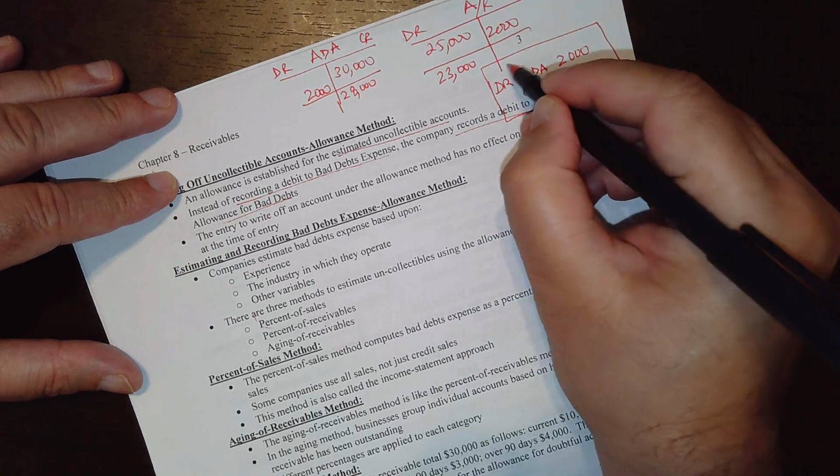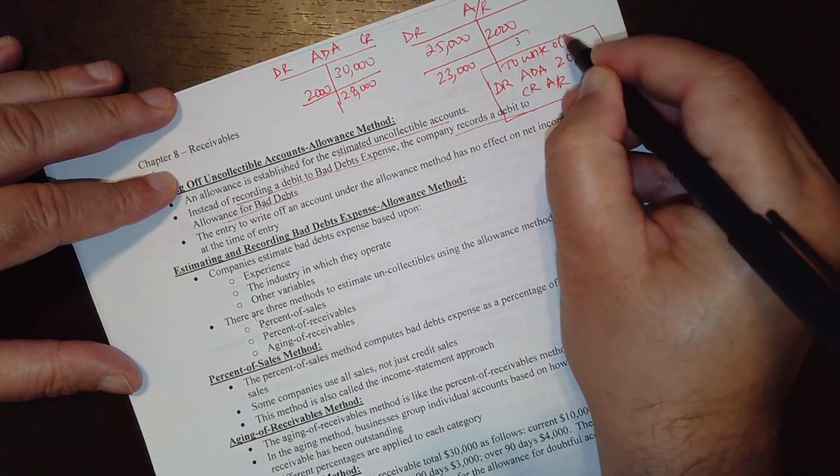So that's how to write off account receivable.